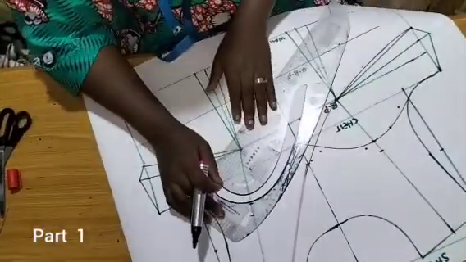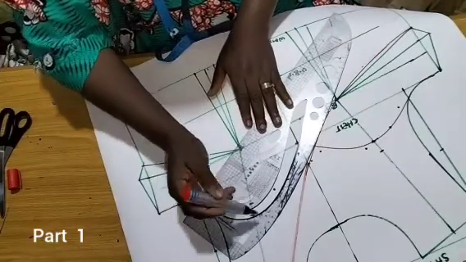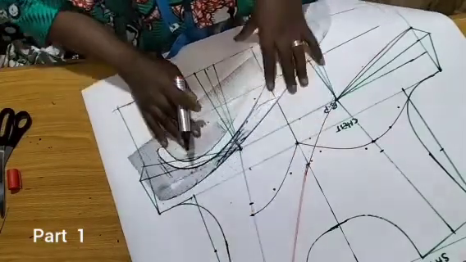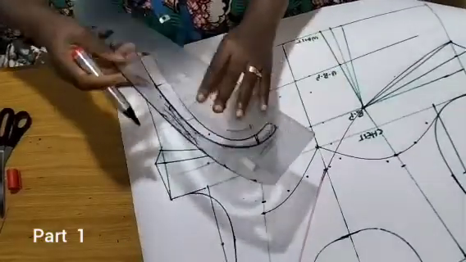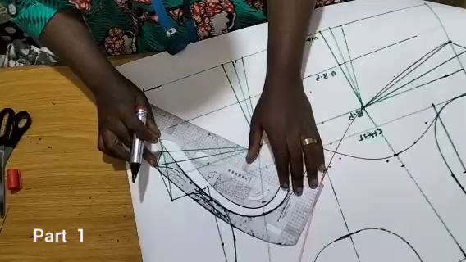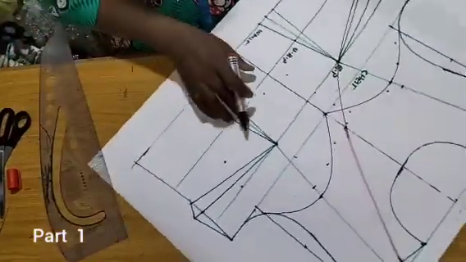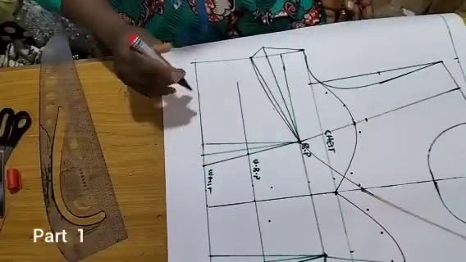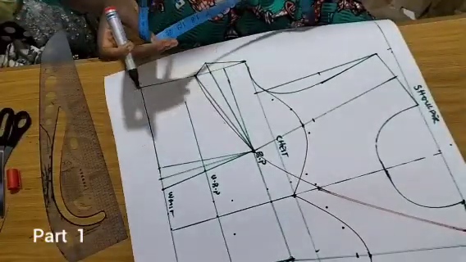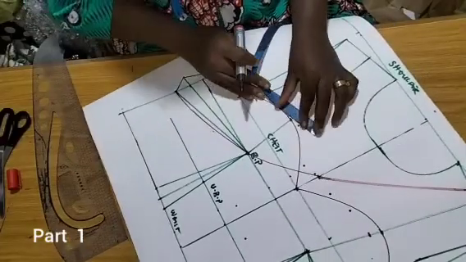I also place my pattern ruler this way because everything is going to be uniform. Okay, no one is going to be bigger than the other. So can you see? So I have it the same now. So next what I want to do is to start contouring what we have.